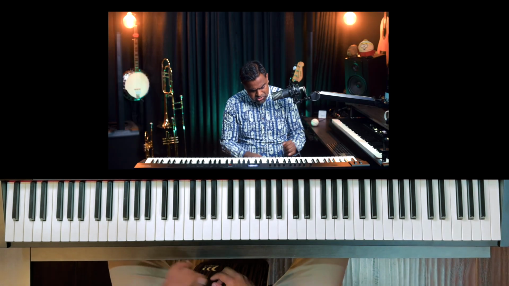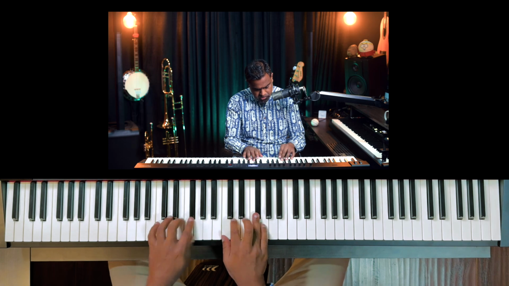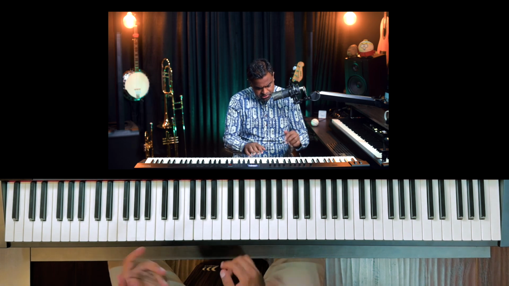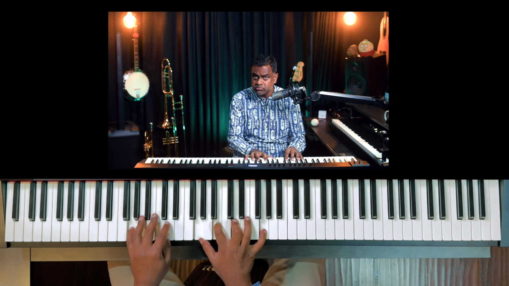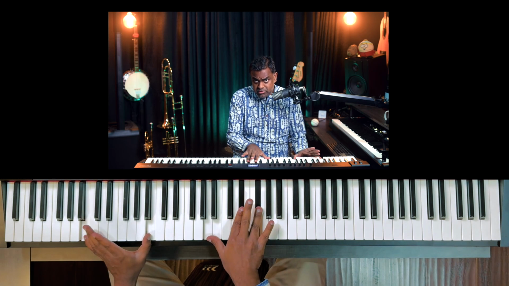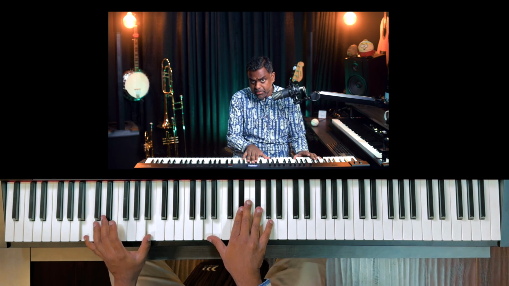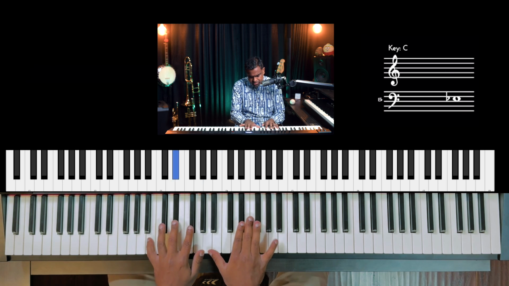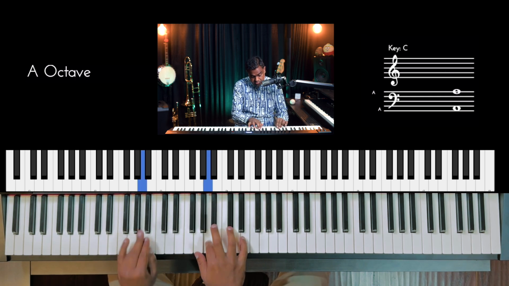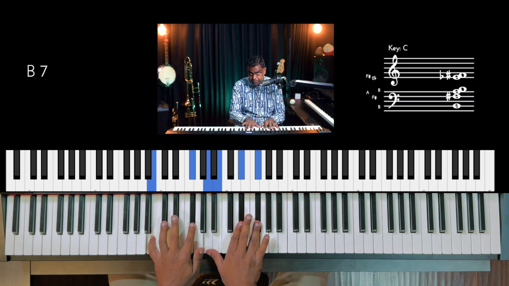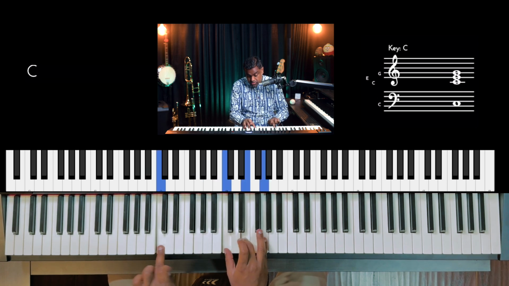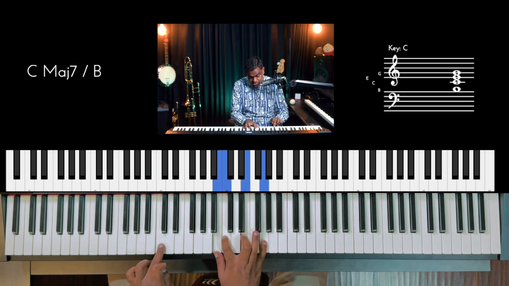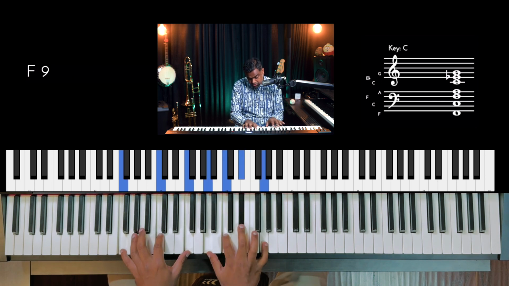If I have to move this to the key of G, I have my formula. So 1, 4, which is 3 major, 3 dominant. So that's B 7th, G, major 3rd B, C or C major 7th, which is the 4, and then flat 7 dominant or flat 7 9th chord.